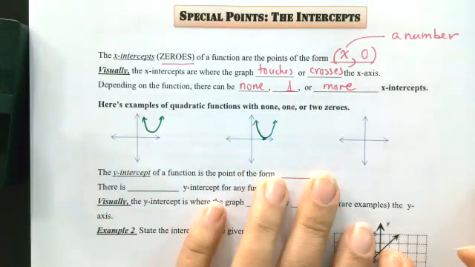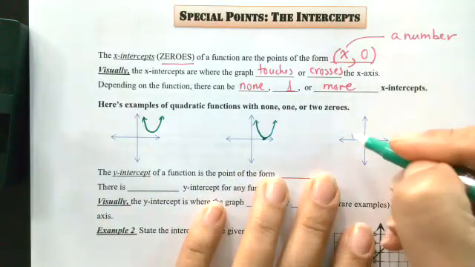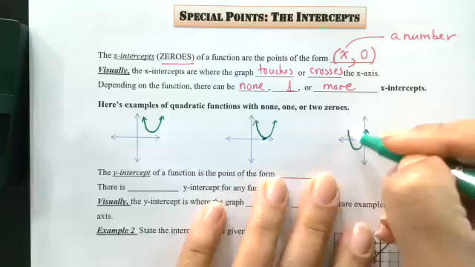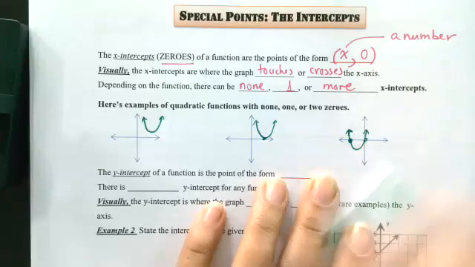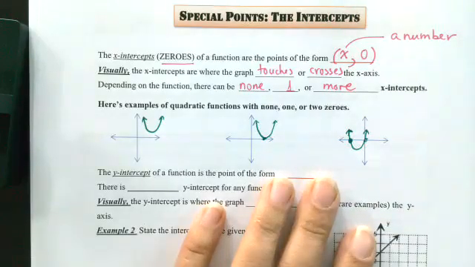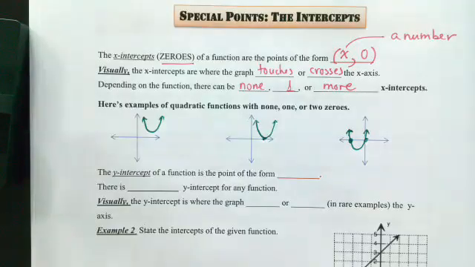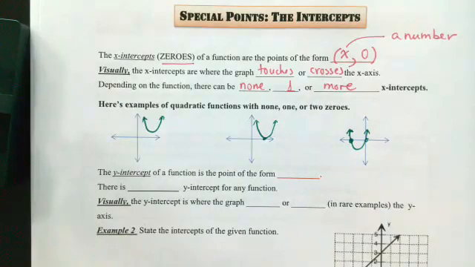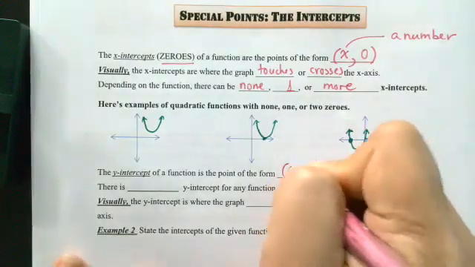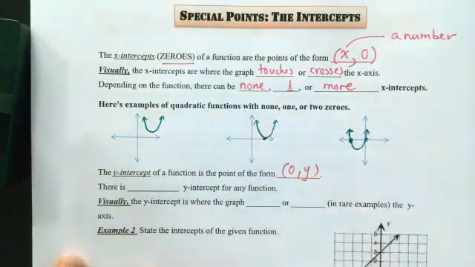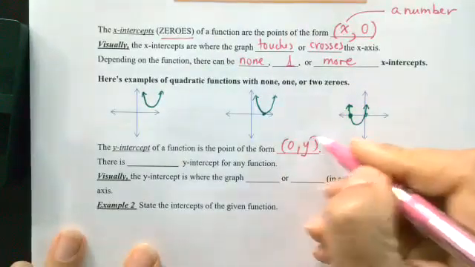And then for 2 zeros or 2 x-intercepts, you're gonna have a parabola that crosses in 2 locations, right here and right there. And similarly, it's gonna be for all the other functions except for the linear function. The y-intercept is a point with the form 0, y. Again, y is just a number.